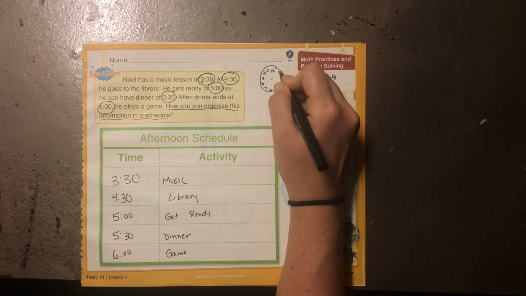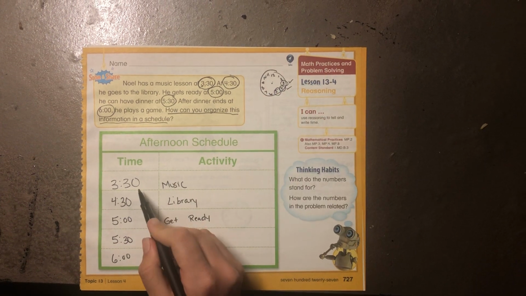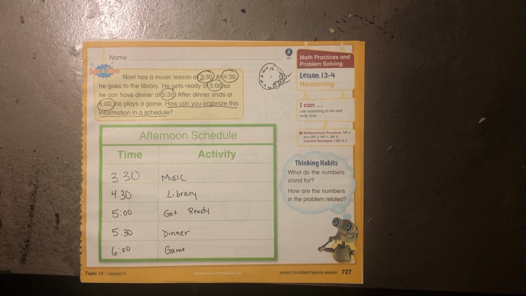See how the numbers on the clock go this way? That's how I was able to use that to write my schedule.